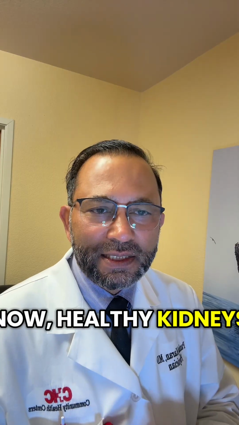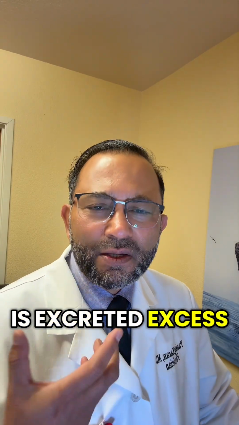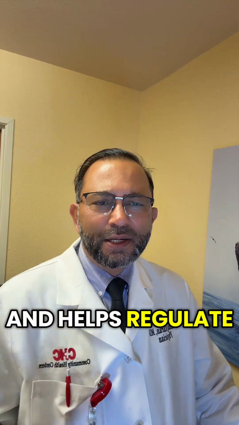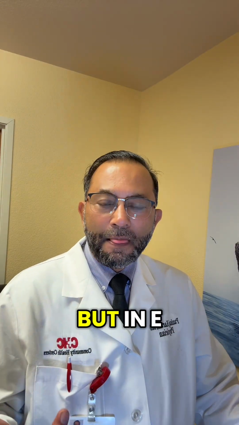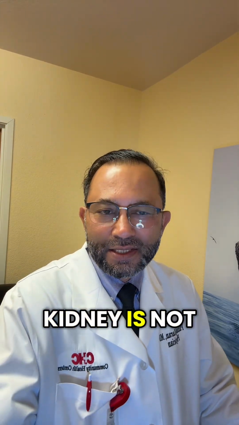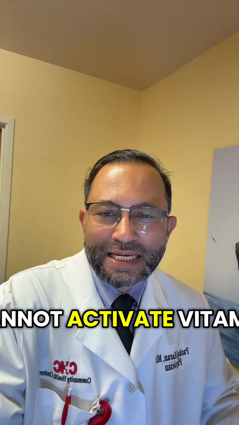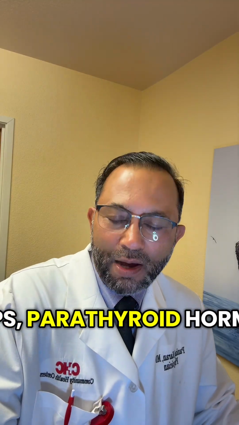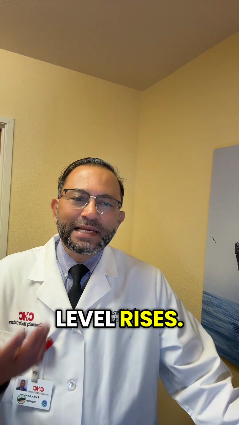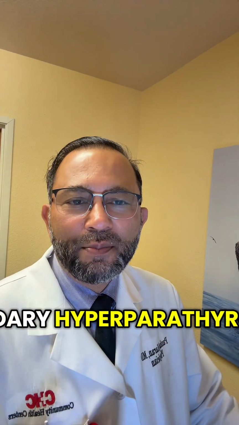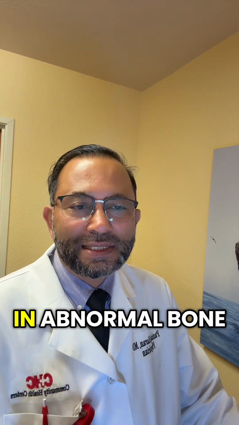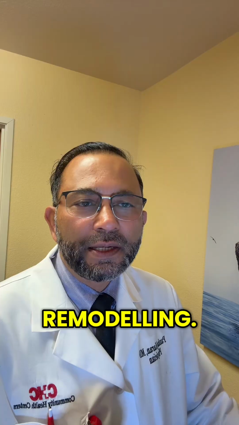Now, healthy kidneys activate vitamin D, excrete excess phosphorus, and help regulate calcium levels. But in ESRD, phosphorus accumulates because the kidney is not functioning. It cannot activate vitamin D as much, and calcium level drops. Parathyroid hormone level rises. It causes secondary hyperparathyroidism, and this results in abnormal bone remodeling.